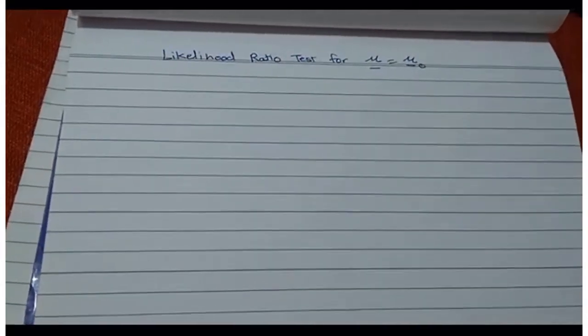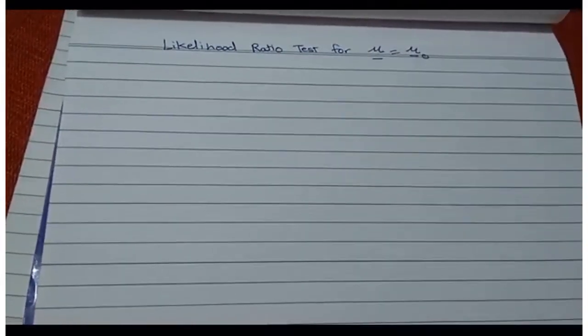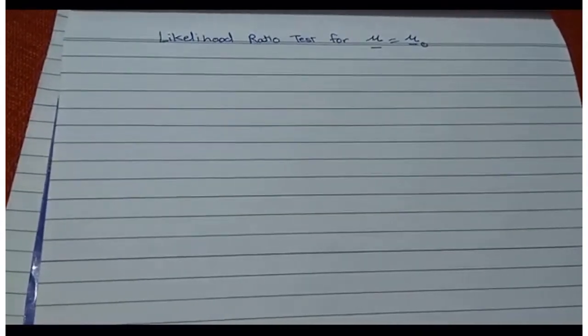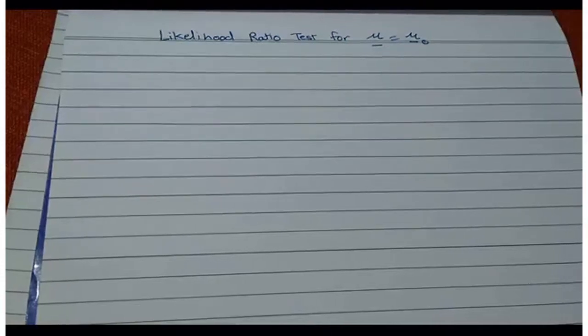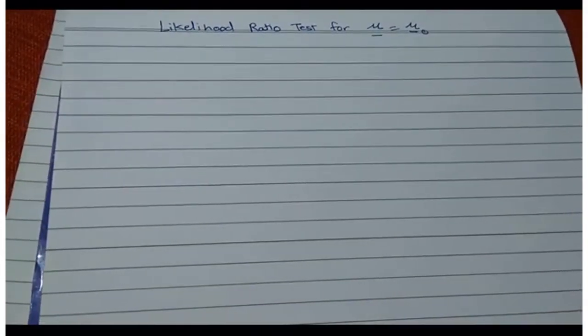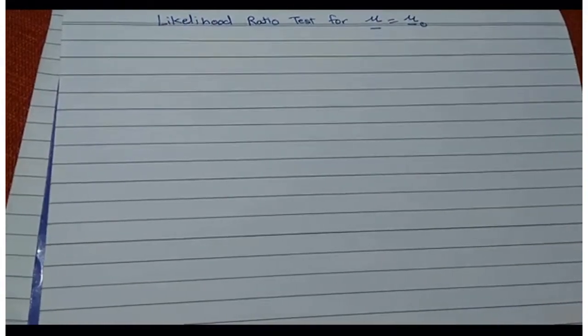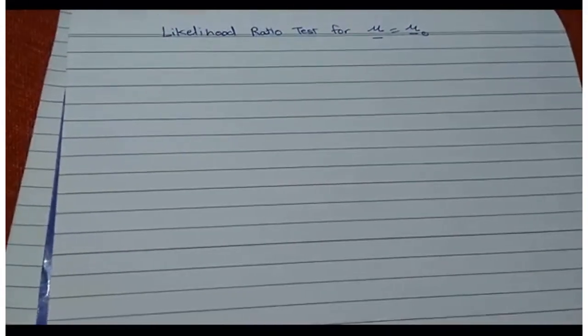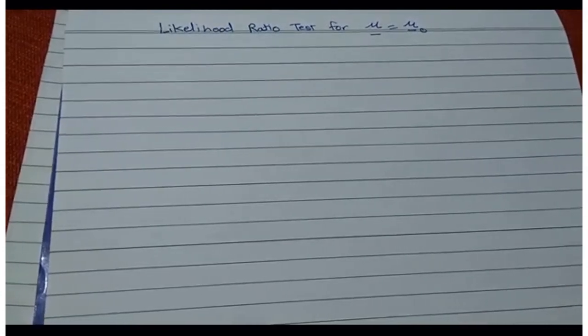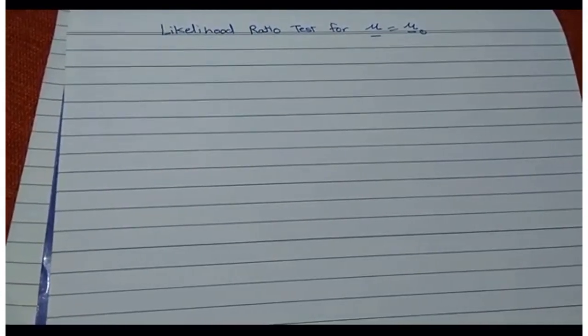Hello everyone. Now that we have had some background about inference in multivariate normal distribution, we have to move to the next stage. So estimation is done. Now our job is to do testing. We know that the entire purpose of statistics is going from sample to population, and if you want to go from sample to population, we do need testing a lot.